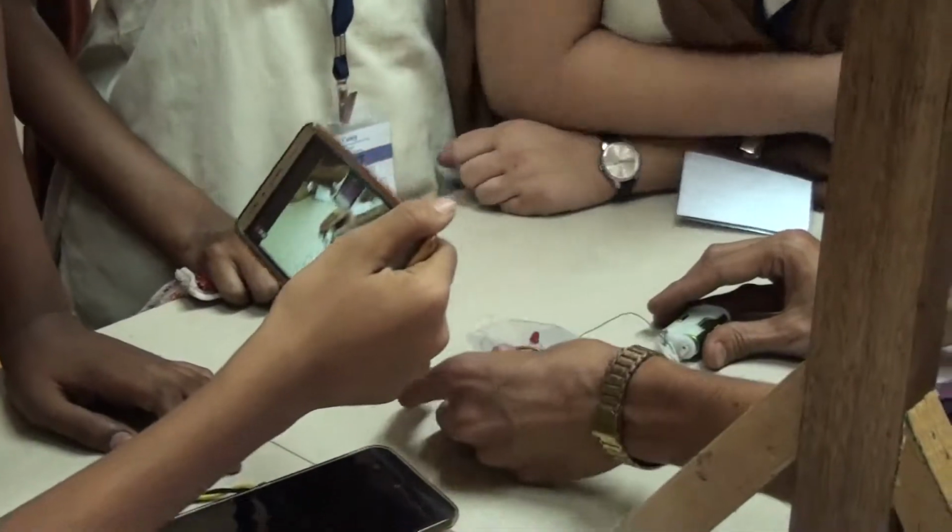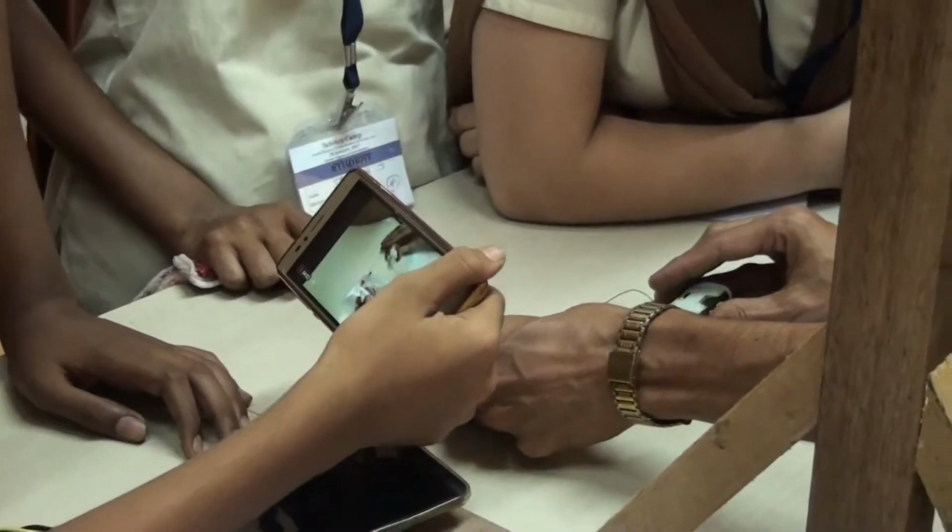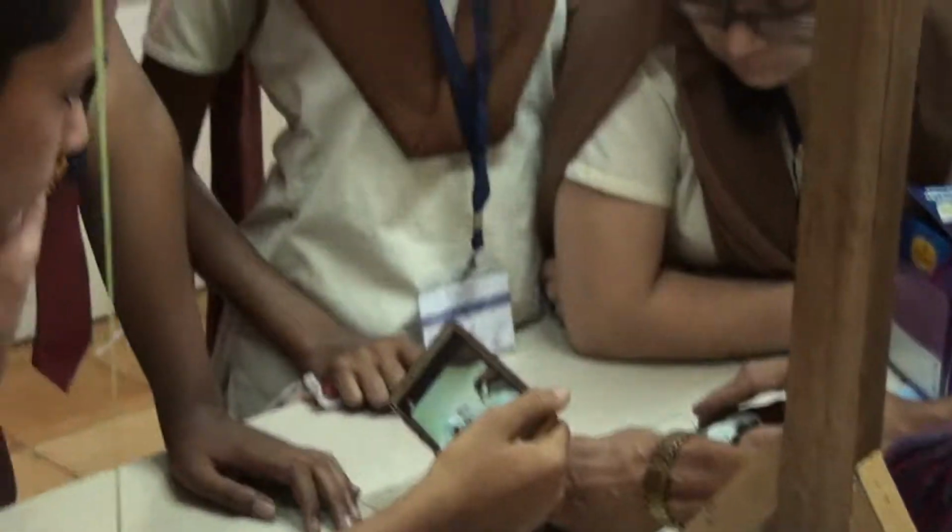There is no contact, but through magnetic coupling, this coil is getting the current and it is charging.